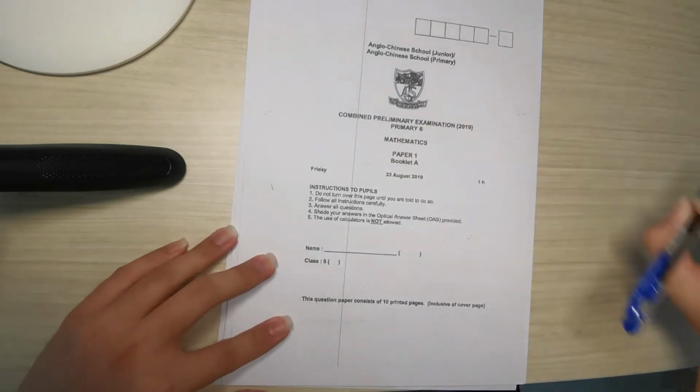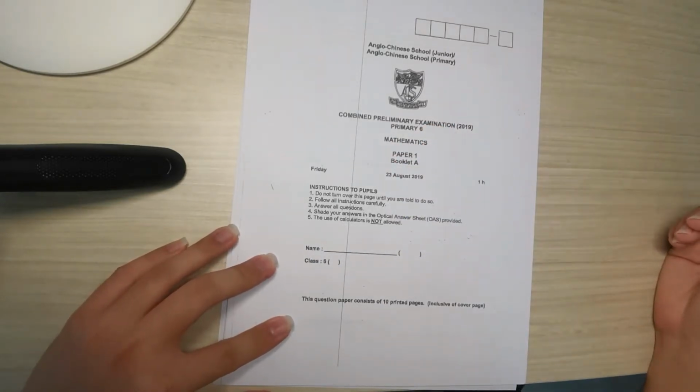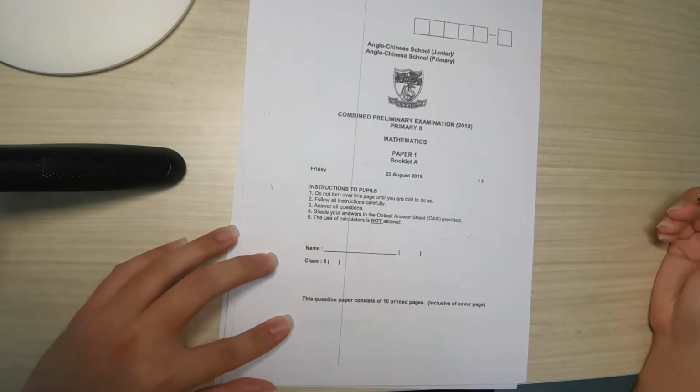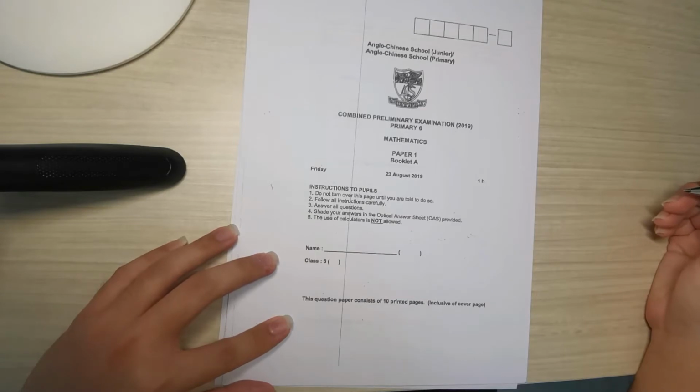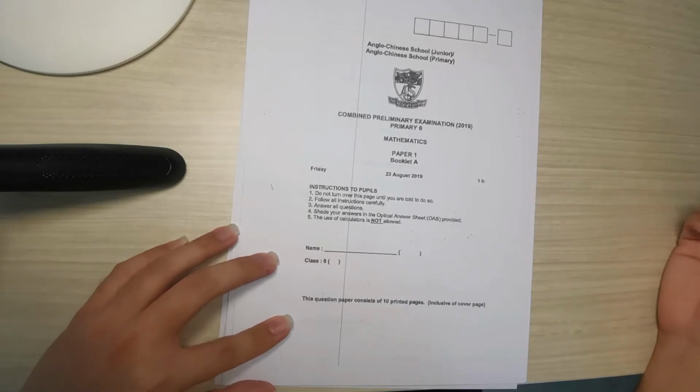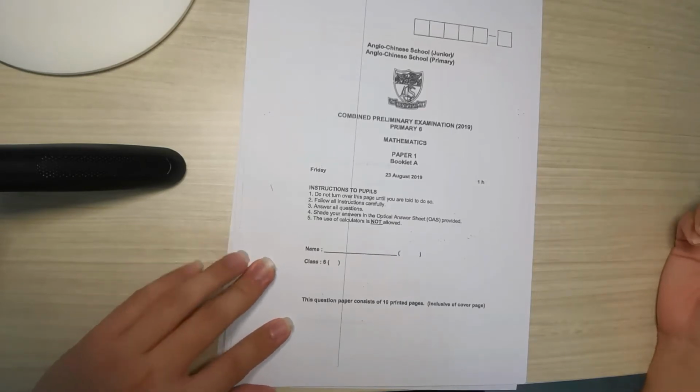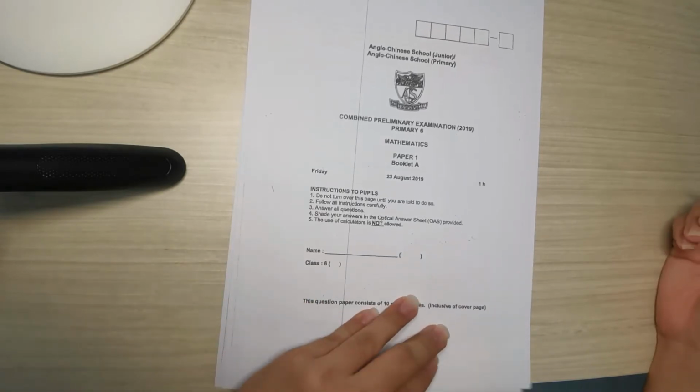So today we'll be doing Anglo Chinese Primary School. I will be doing their combined prelim examinations in 2019. So this is paper 1, booklet A and B. So let's start.